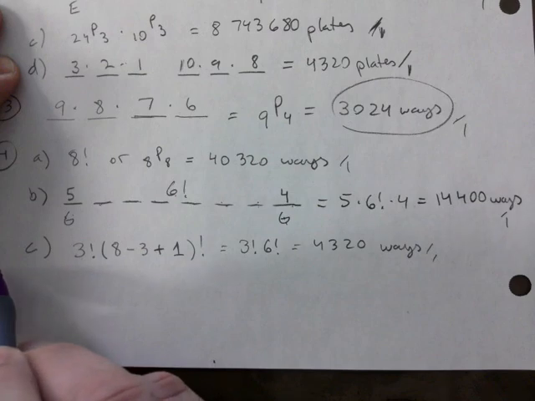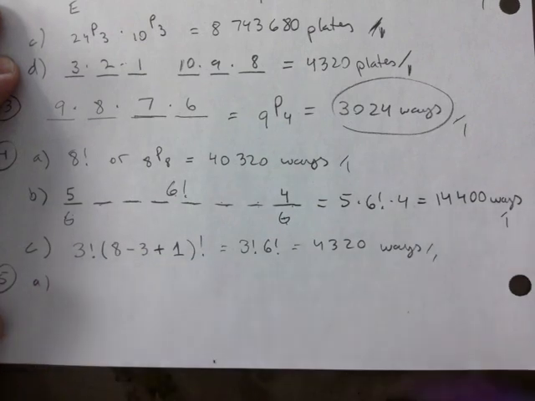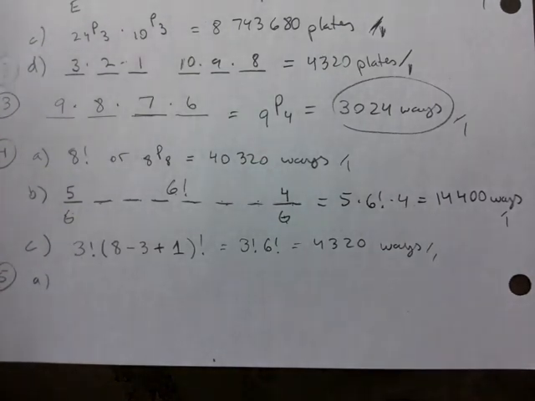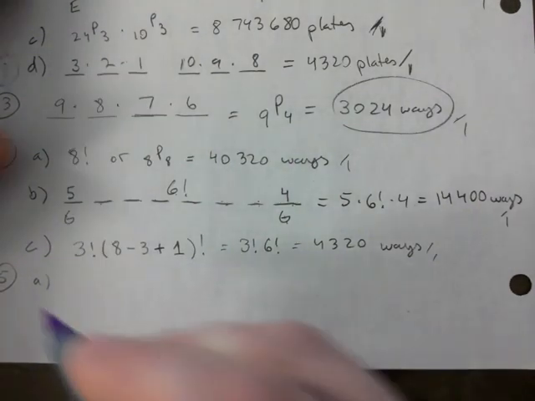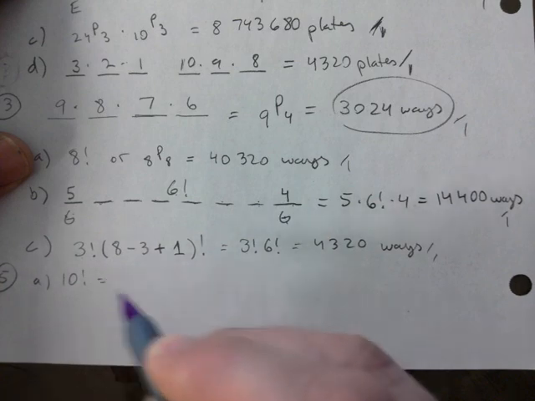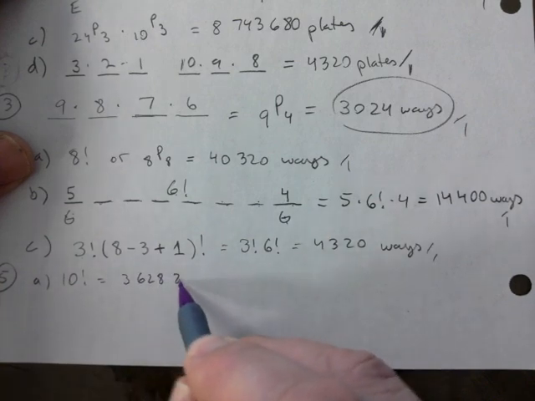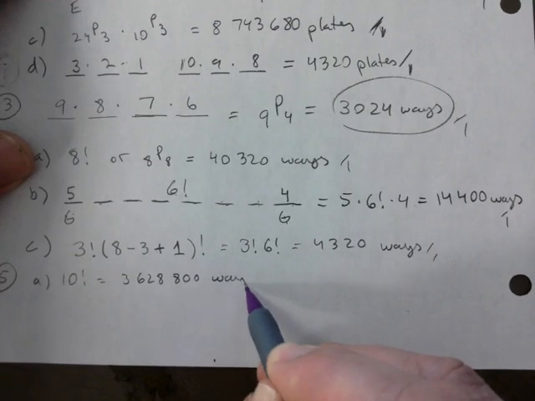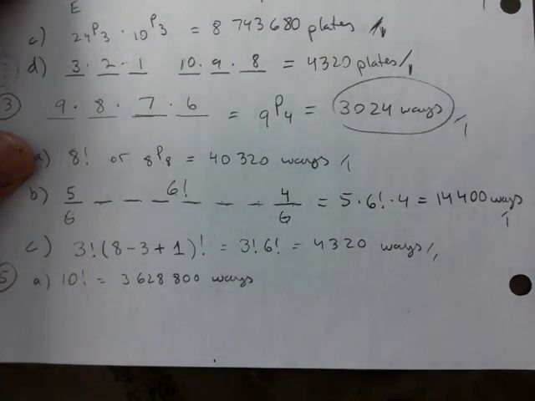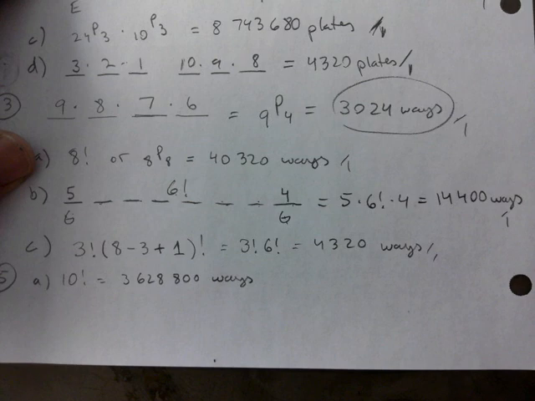5. It's going to be tight here. I might have to use another piece of paper. 5A. No restrictions. You've got a parking lot with 10 vehicles, and it breaks it down into subcategories, but we don't care for the first one. It's just 10 factorial, which is a really big number. 3,628,800 ways to arrange them. Notice that we're assuming that they're all distinguishable, right? We're assuming that.